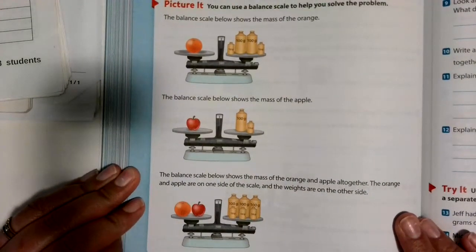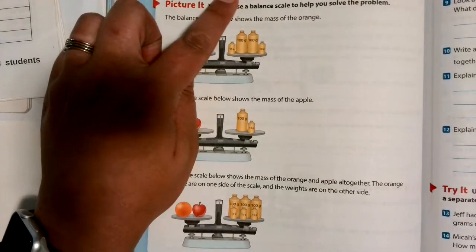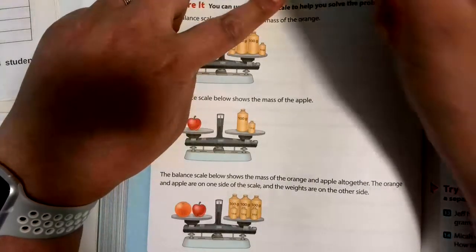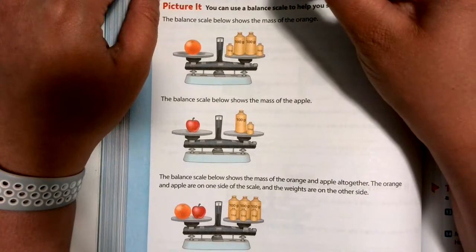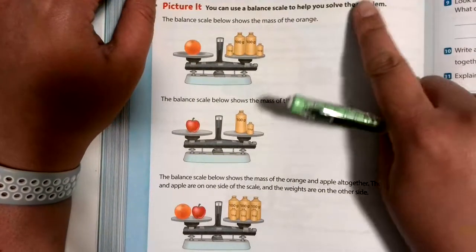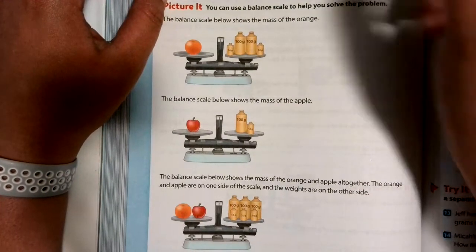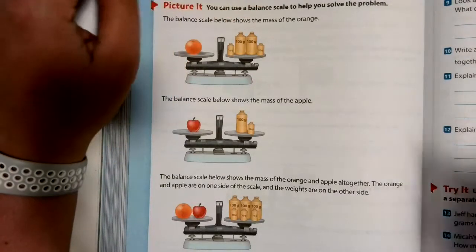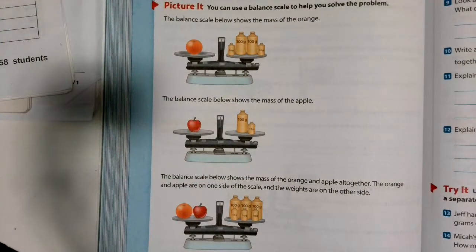You can't see the story, but I'm going to read it. Okay, so the story is Nick has an orange that has a mass of 220 grams. So I'm going to circle that. I know you can't see me doing that. I'm circling what I know. Mass of 220 grams. And an apple that has a mass of 110 grams. I'm also going to circle that. What is the mass of the orange and apple together? So I'm going to underline the question that you are trying to solve, and that we're trying to solve together.